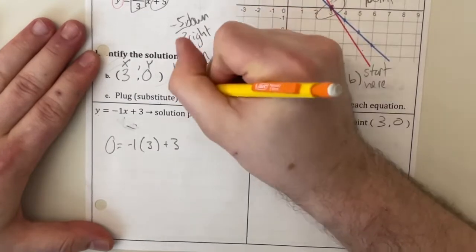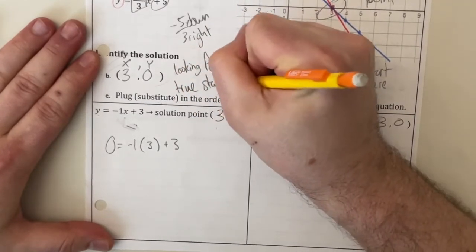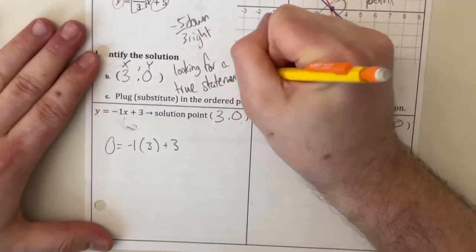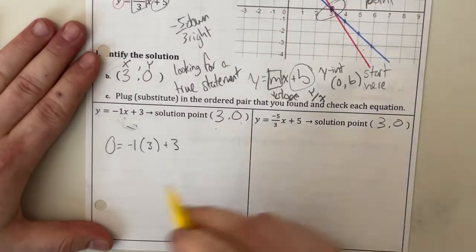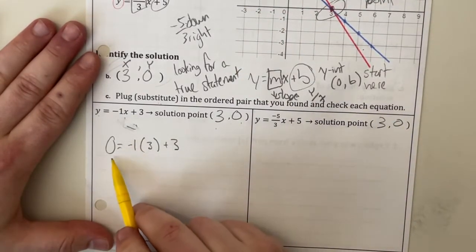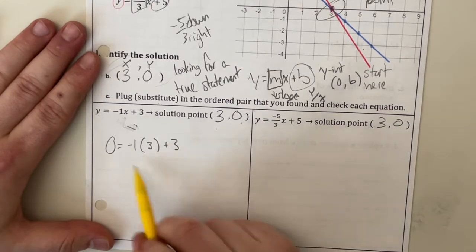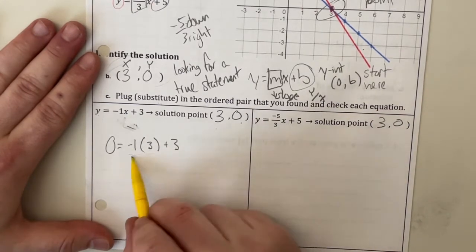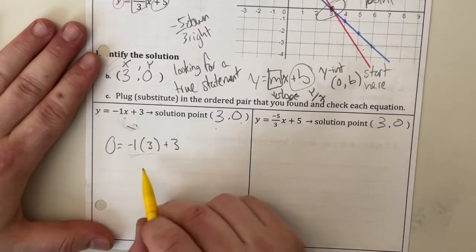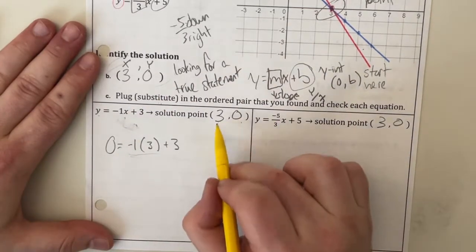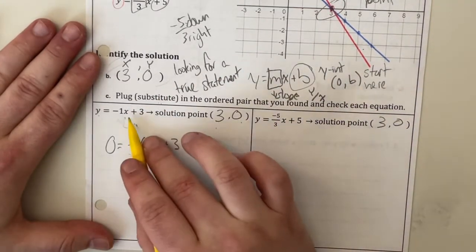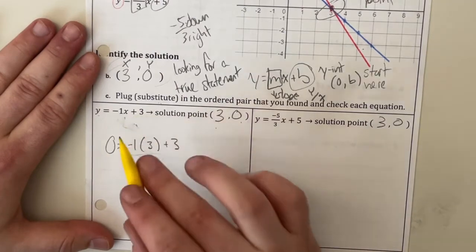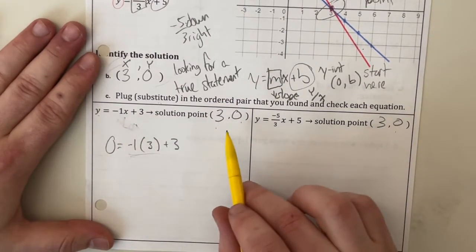I'm looking for a true statement. That means I want the left side to be equal to the right side. Currently I have 0 on the left side and some values on the right side, so I'm trying to make this entire right side equal to 0. That way I know that this is a point on this equation, and more importantly, the solution for the system.